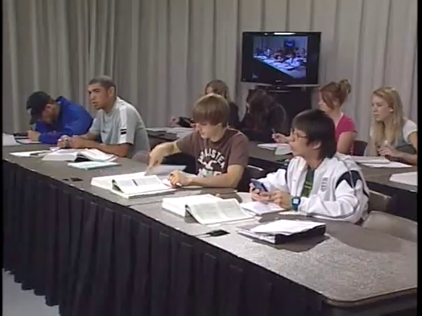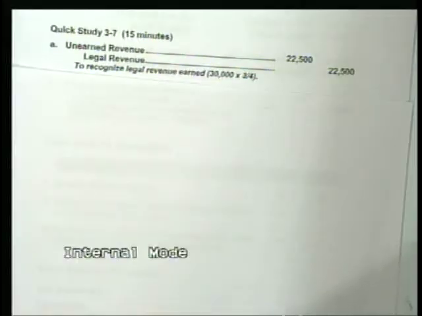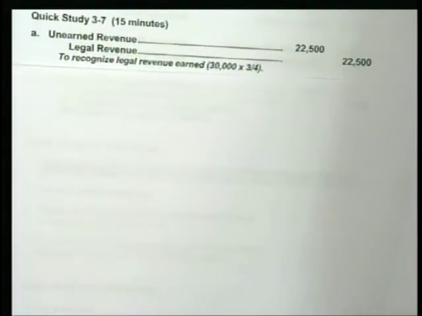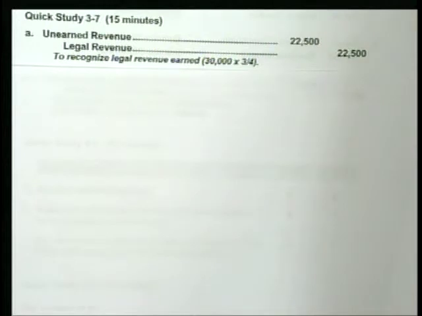3/4 of it. What is 3/4 of 30,000? 22,500? Okay. So the AJE is as follows. There is your answer. Okay. We decrease or debit unearned revenue, and we credit revenue. You could call it legal revenue if you wanted. If you just called it revenue, that's okay as well. Did you guys get that?